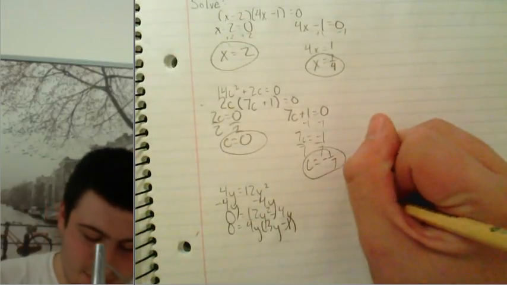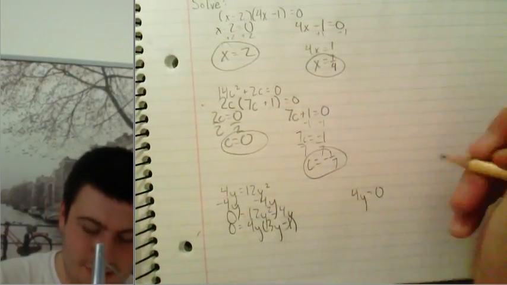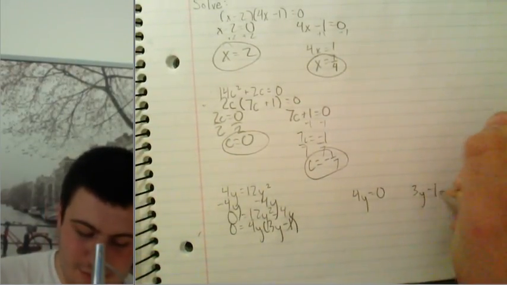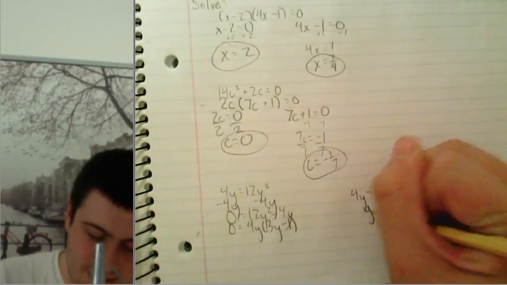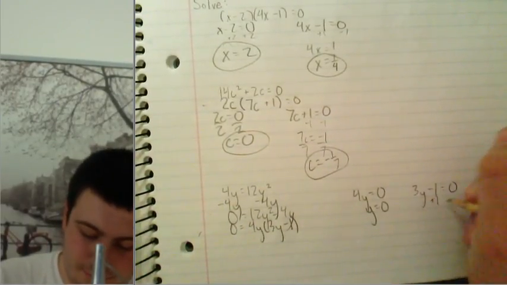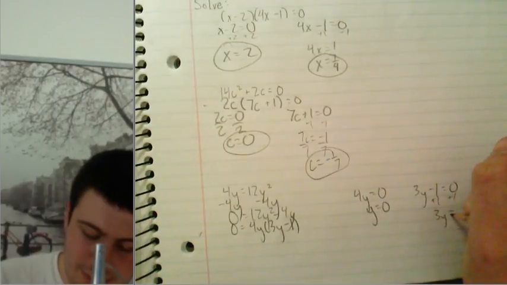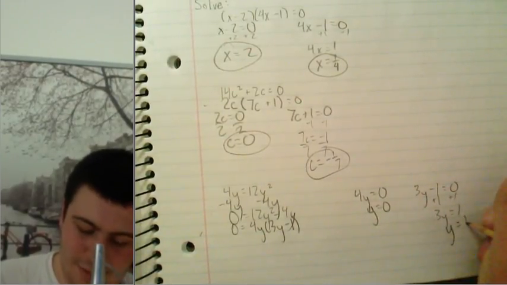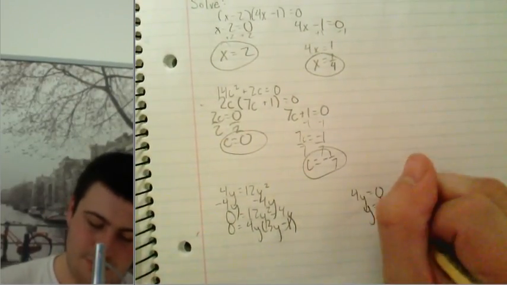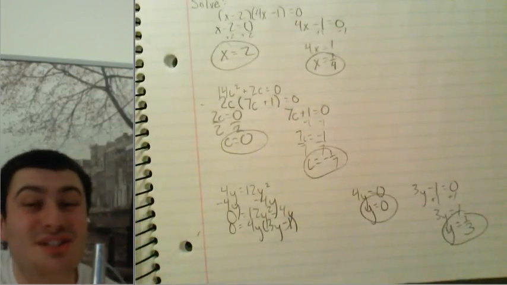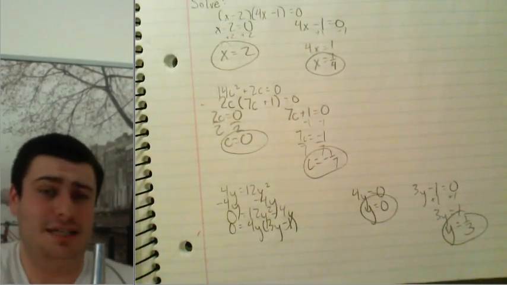I'll set each of those equal to 0, so 4y equals 0, 3y minus 1 equals 0. So over here we see that y equals 0, 3y equals 1, so y equals 1/3. Again, yes, fractions are okay. We could get both whole numbers, that's fine.